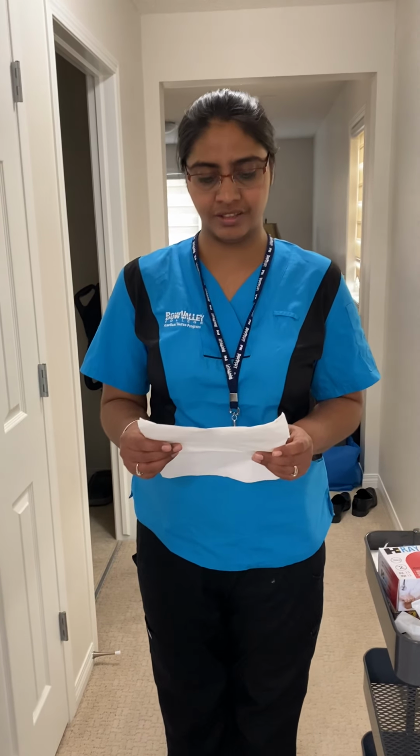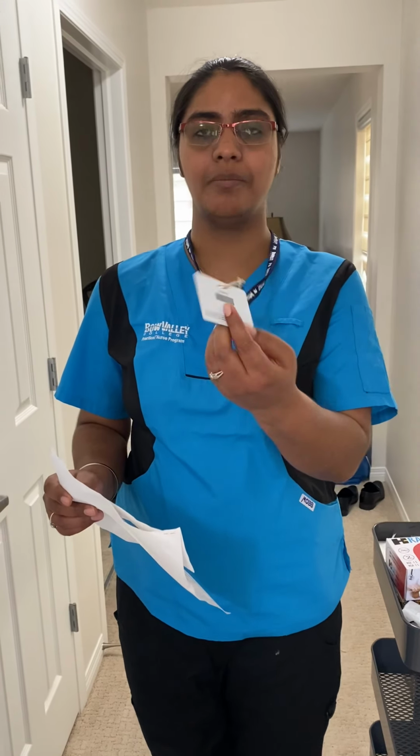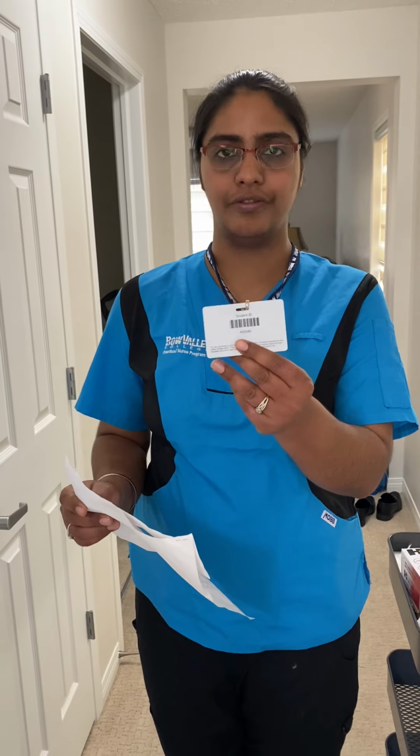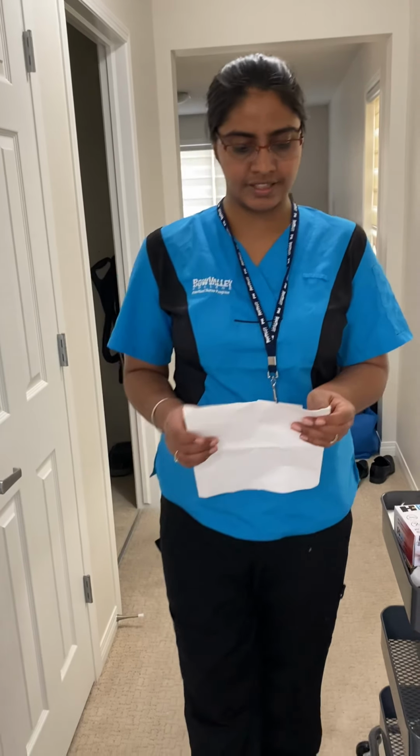I am a practical nurse learner. Here is my Boveli card. You can see it from the front and the back. My ID number is 402940. I'm going to read the assessment scenario.